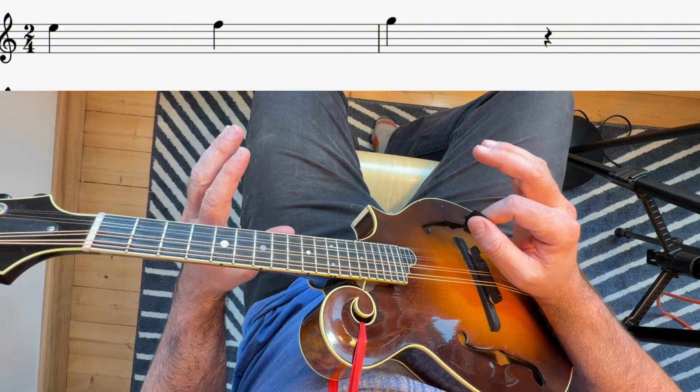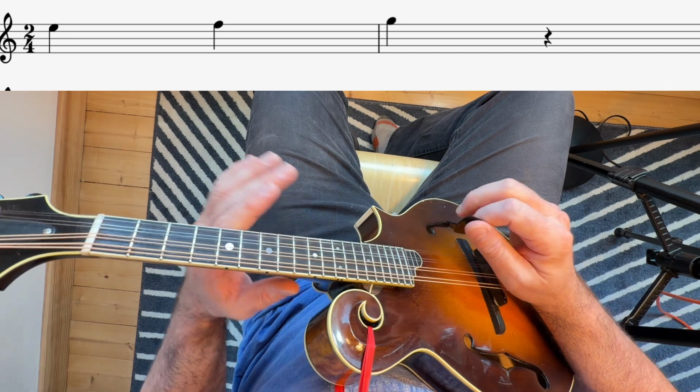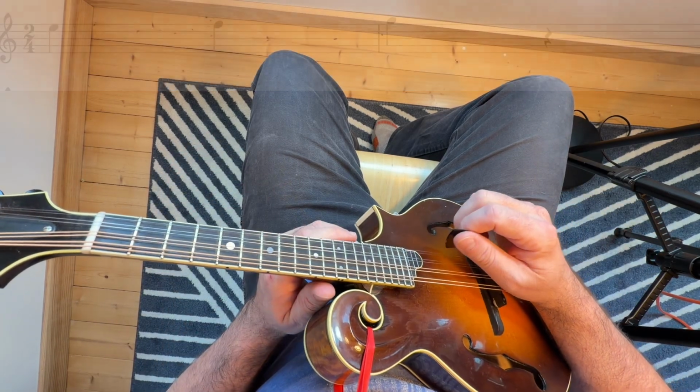Rests come in different shapes, and we'll look at those as I go, but this one, if it's the first one you've ever seen, is called a quarter note rest. It kind of looks like a nose with a little chin underneath it.